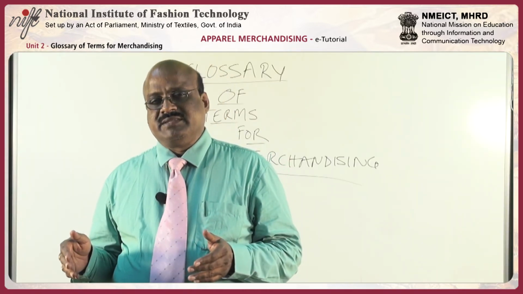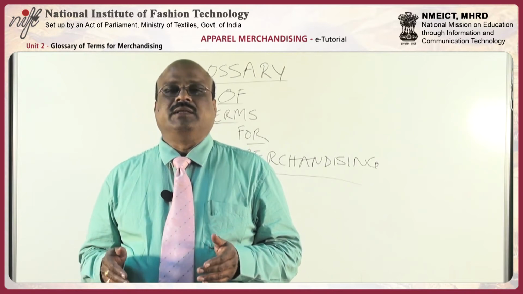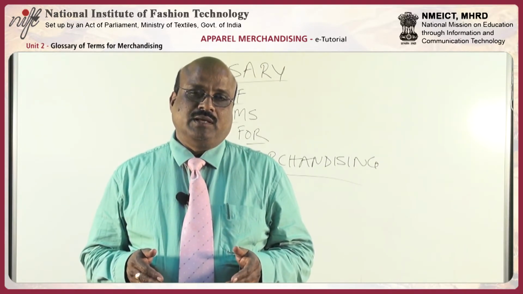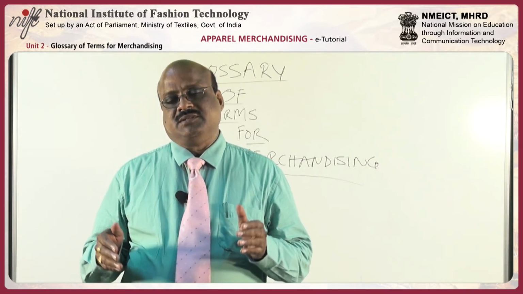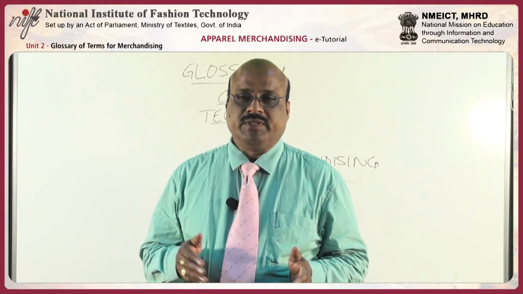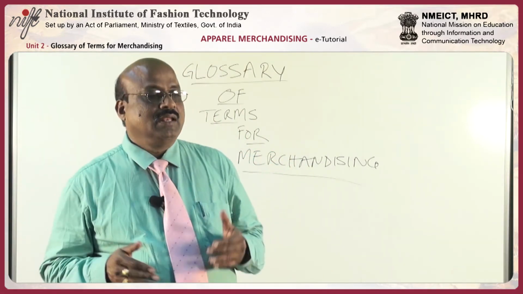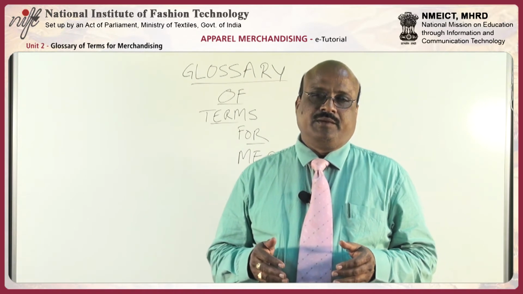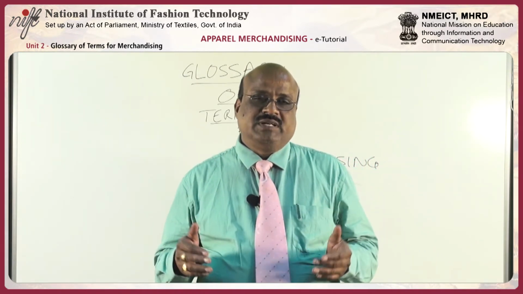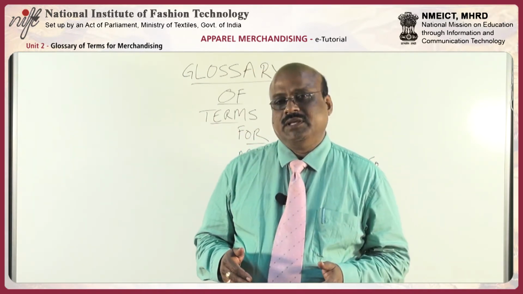The same is the case with consignment selling, but here the title in the goods will not pass on to the store. The title passes directly from the vendor to the customer, and the store merely facilitates the sales. So that is consignment selling. If the merchandise is not sold, it is returned to the vendor.